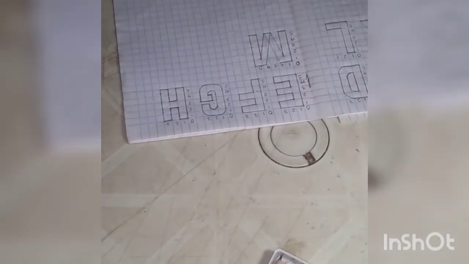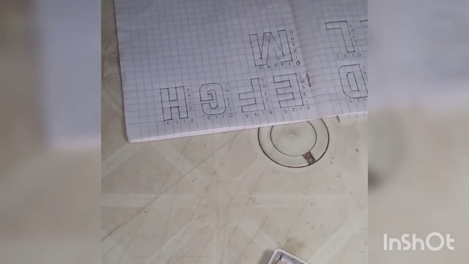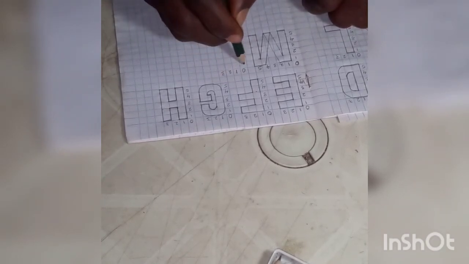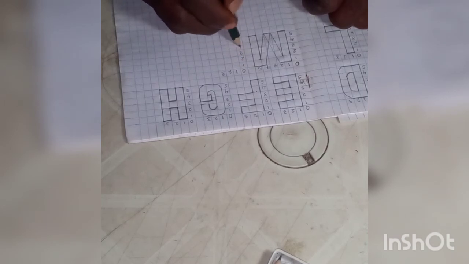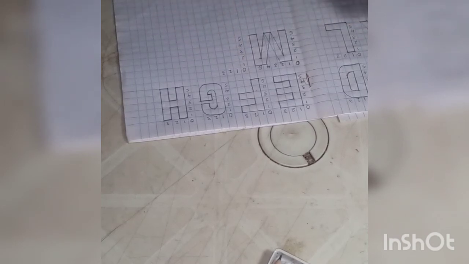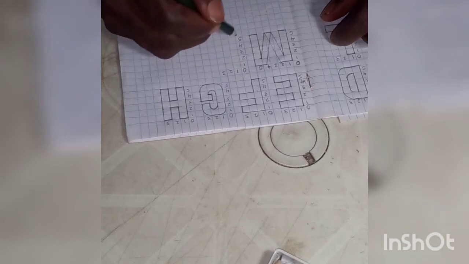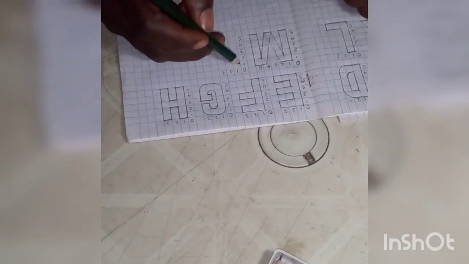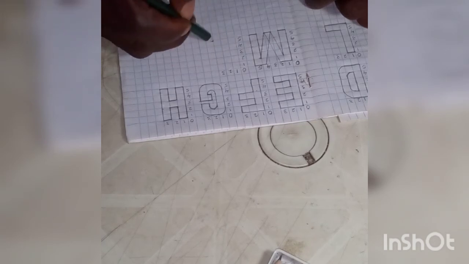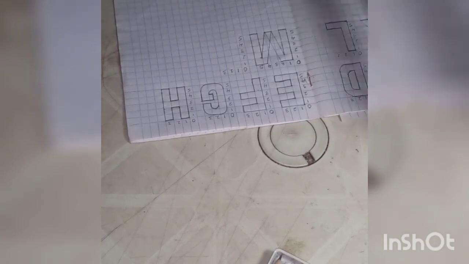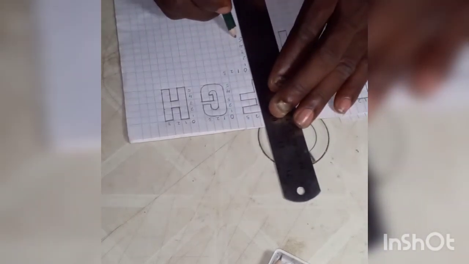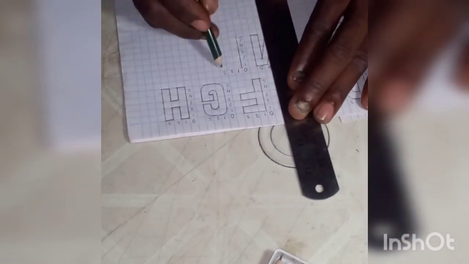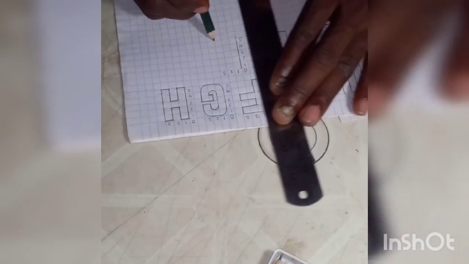Now it's time for the next letter. Now on this end we make a straight down, we go back to our 3 column by 5. Now this end we make a straight line, and from here to here another straight line.